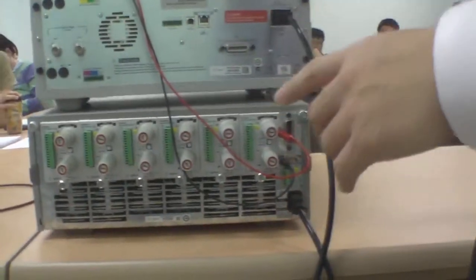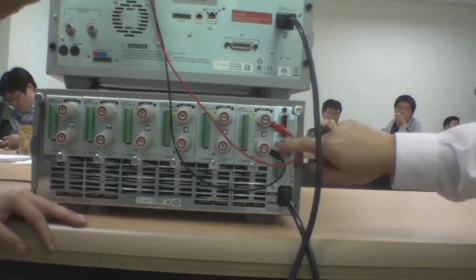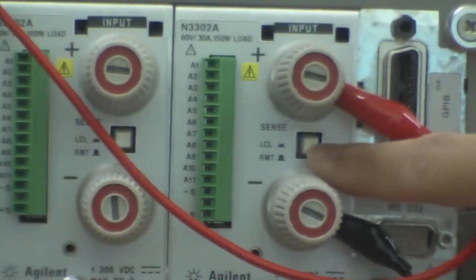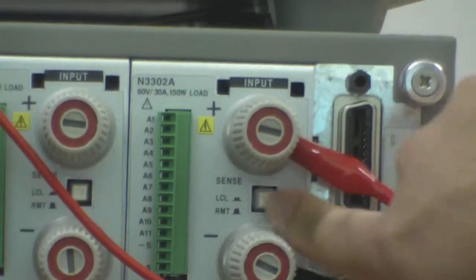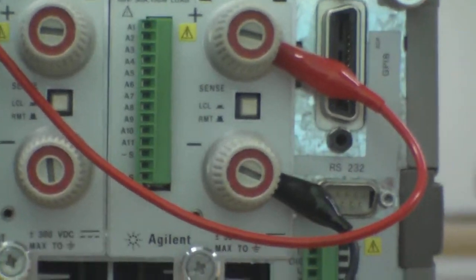So, if you look back here, one thing is very important. You see this button over here? This is remote sensing. This is local sensing. So make sure if you're not using this, set it to local sensing. So make sure it's not this, but it's pushed in. Okay. So right now the positive is going to the positive, negative is going to the negative.